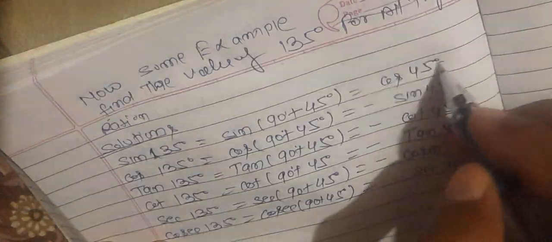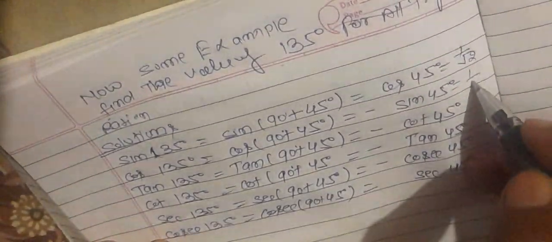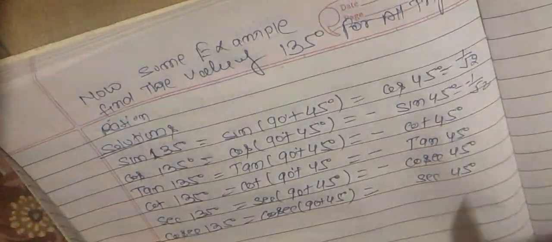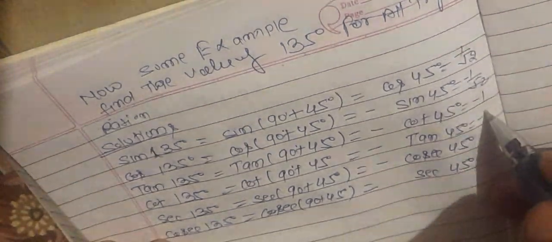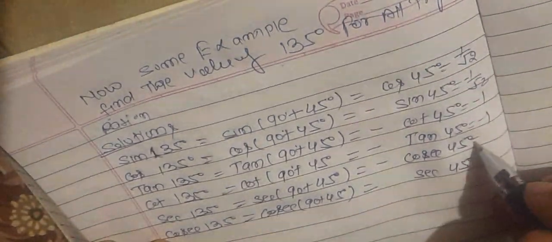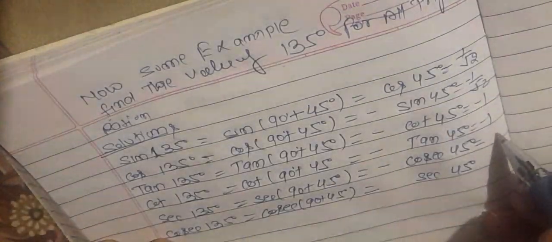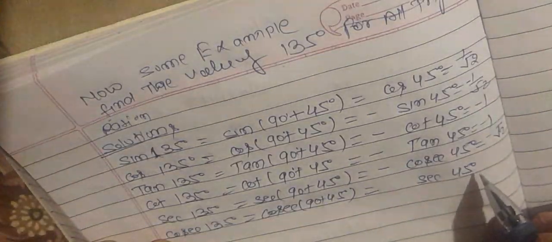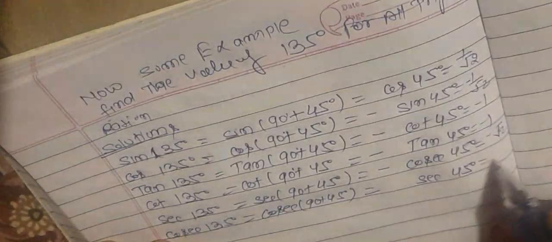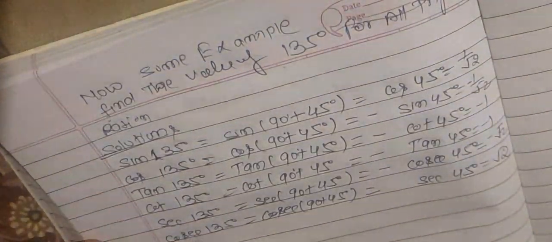Cos 45 value is 1 upon root 2, sin 45 value is equal to minus 1 upon root 2, cot 45 is equal to minus 1, tan 45 is equal to minus 1, cosec 45 is equal to minus root 2, and sec 45 value is equal to root 2.